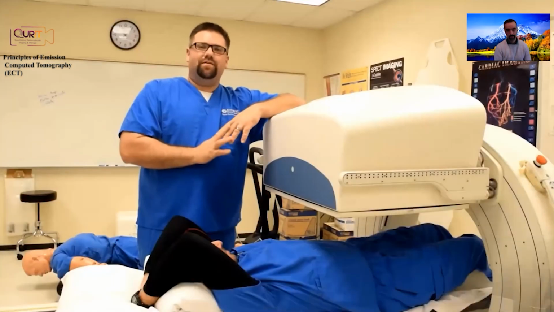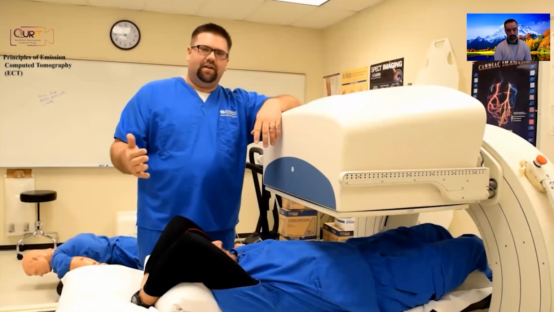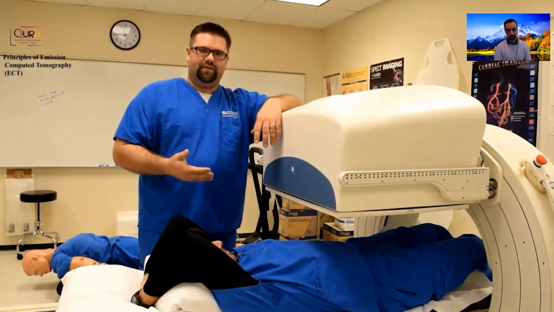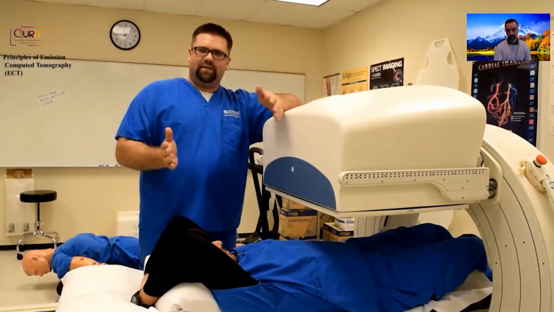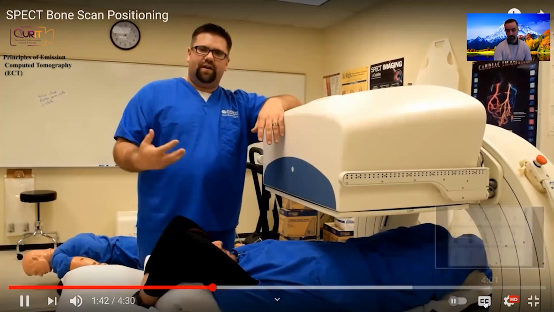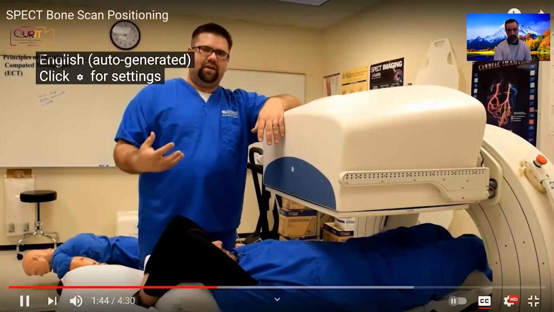So for a SPECT bone scan, you're going to bring the patient in and we're going to do the area of interest. In this case, we're imaging the lower spine and pelvic region. You'll take them in just so everything's in your field of view. It'll show up nice and bright on your bone scan because the radiotracer that we've given them has already had time to attach itself to the bone.